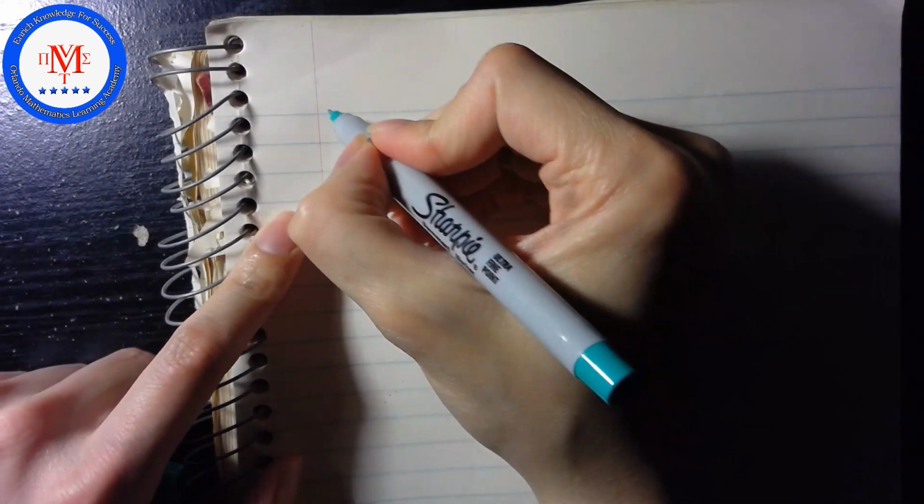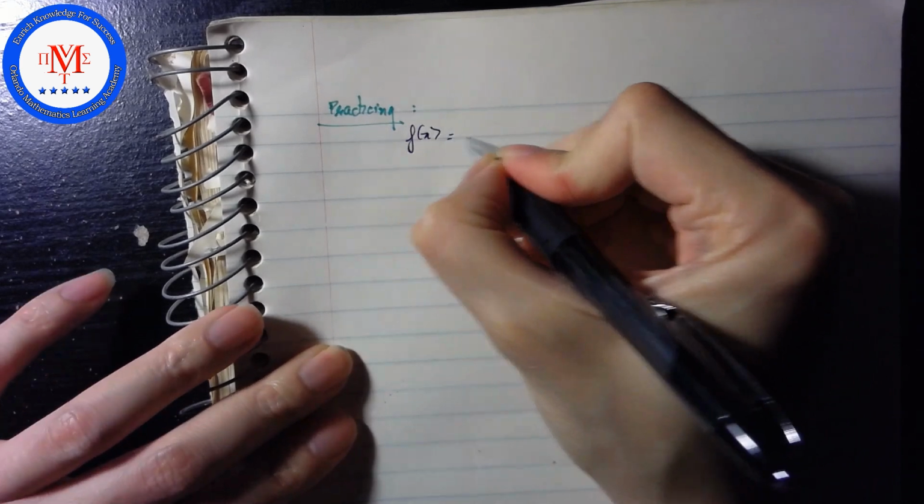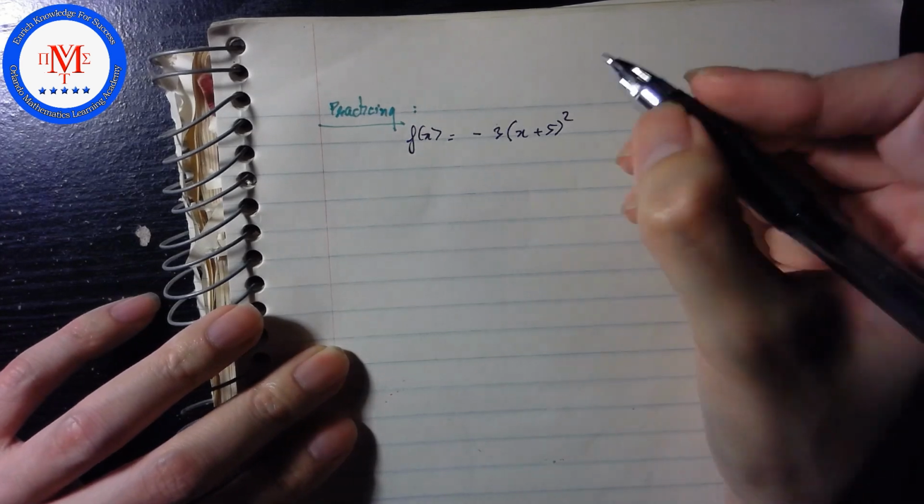Okay, let's go through some practice problems, ones that are more complicated than the example I gave you. I want to graph the function f(x) equal to negative (x minus 5) squared plus 3, manually.